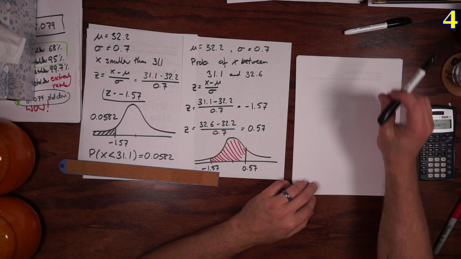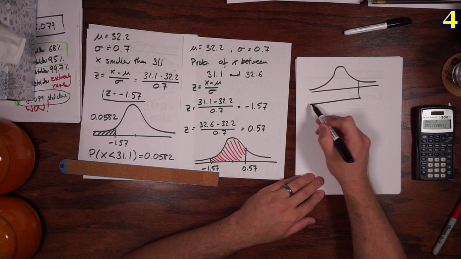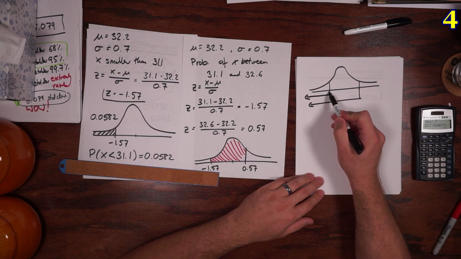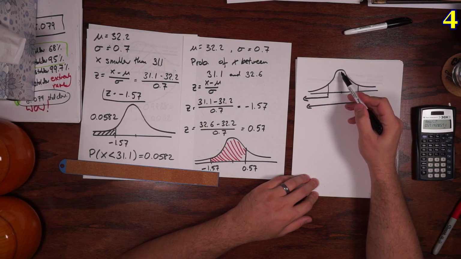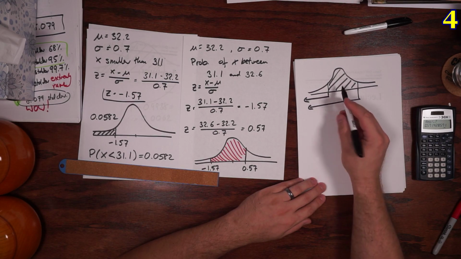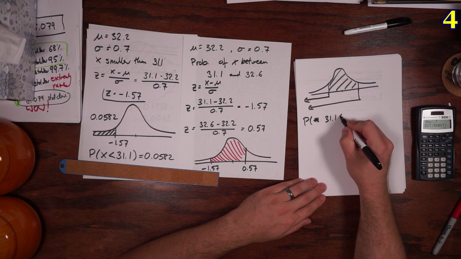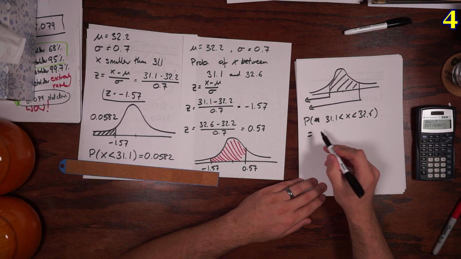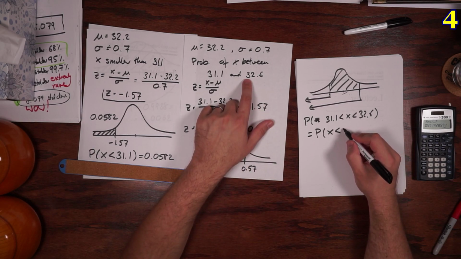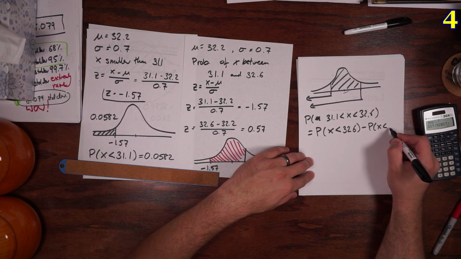Well, in between is actually not that difficult because we just look at the graph and we can find this probability for this whole area, because the table gives us to the left, and we can find the probability for this area. So if we want the probability for the middle part, it's this probability minus this probability. In our case, the probability for 31.1 being smaller than x, smaller than 32.6, this middle part, would equal the probability of x smaller than 32.6 minus this section, which is the probability for x being smaller than 31.1.